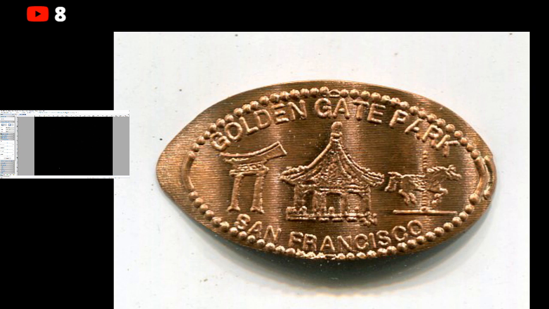So this one from Golden Gate Park, the machine was a single design machine. It is no longer there.